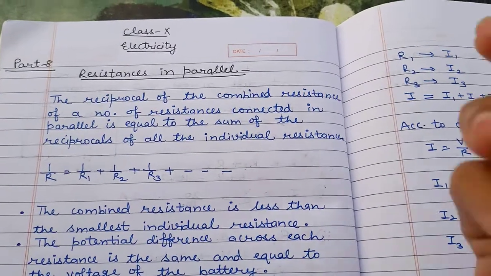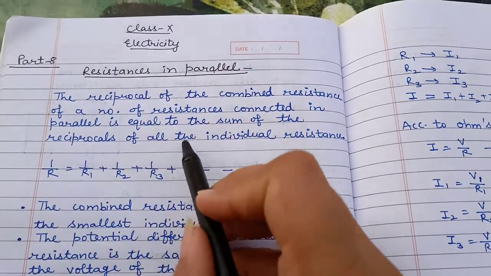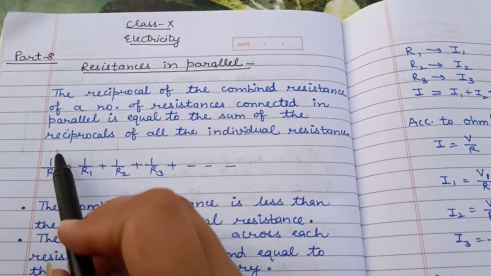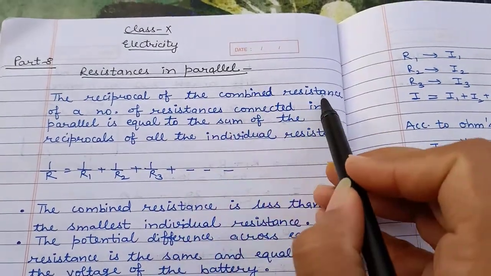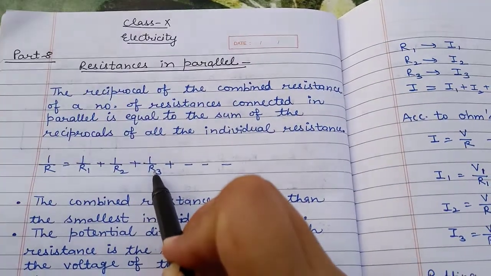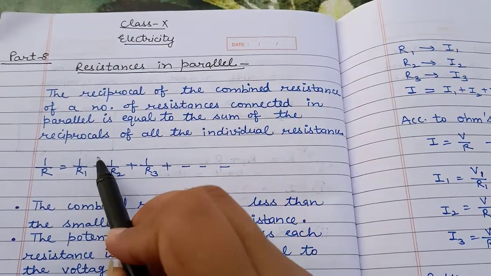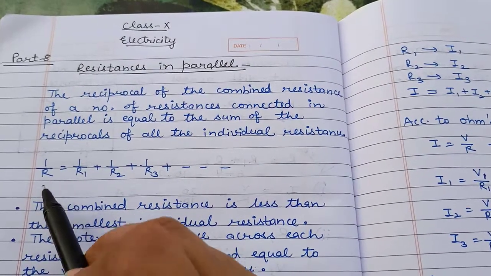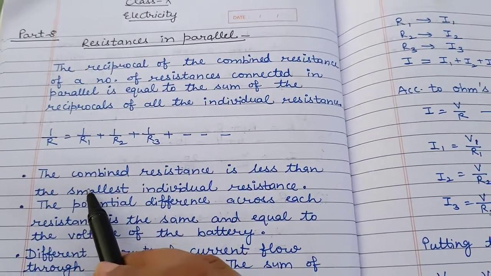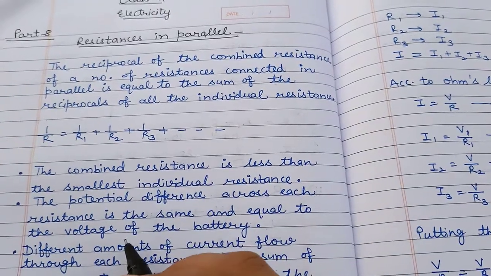The reciprocal of the combined resistance of a number of resistances connected in parallel is equal to the sum of the reciprocals of all the individual resistances. This is the reciprocal of the combined resistance, and these are a number of resistances in reciprocal form, and their sum total is equal to the reciprocal of the combined resistance. The combined resistance is less than the smallest individual resistance.